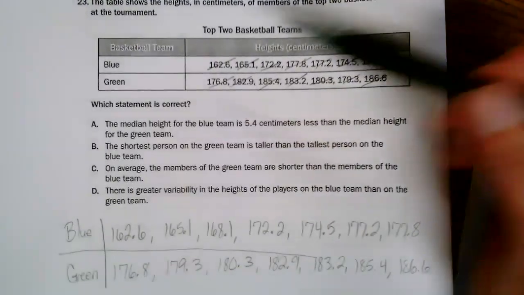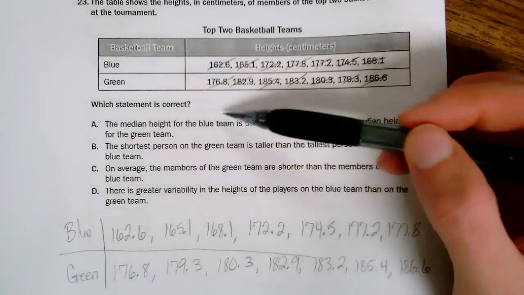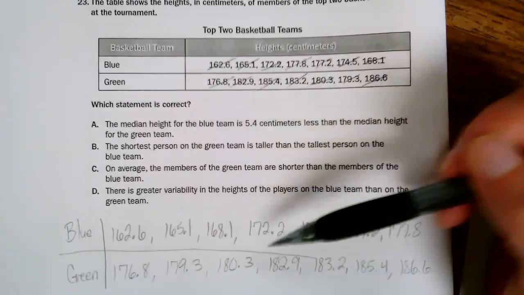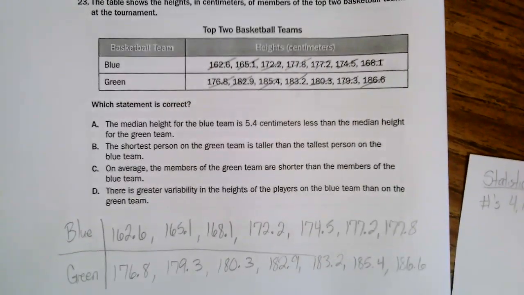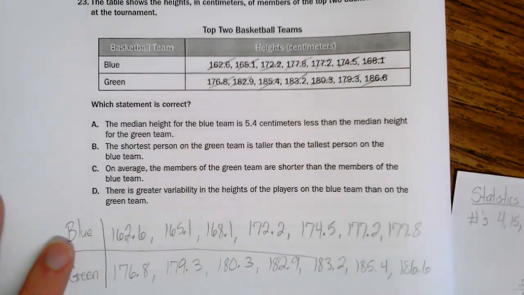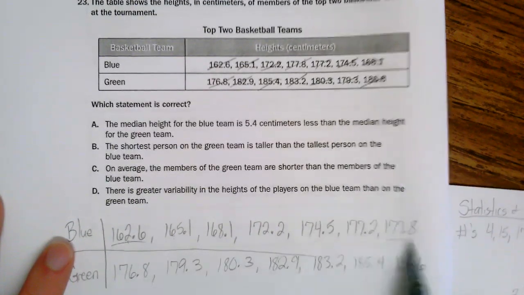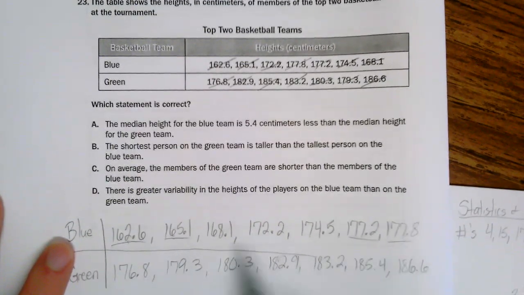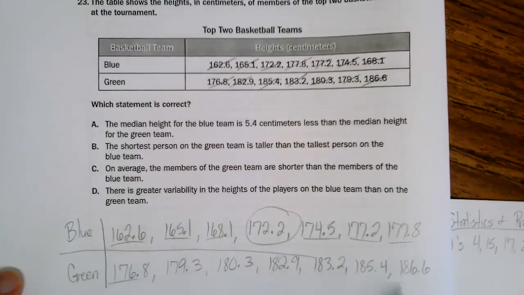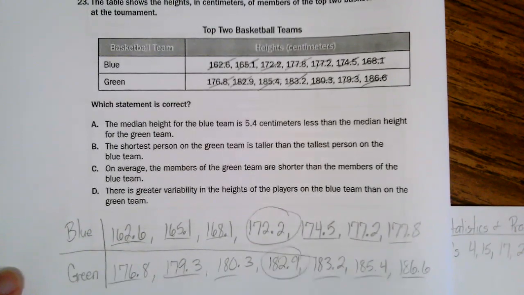Okay. So it says the median height for the blue team is 5 and 4 tenths centimeters less than the median height for the green team. So I need to find the medians of these two. Okay, so there's 1, 2, 3, 4, 5, 6, 7. There's only going to be one number in the middle. So you can cross them out or underline them front and the back, whichever you like to do here. So this is my median for the blue team. I'm going to do the same thing for the green team. And this is my median here.